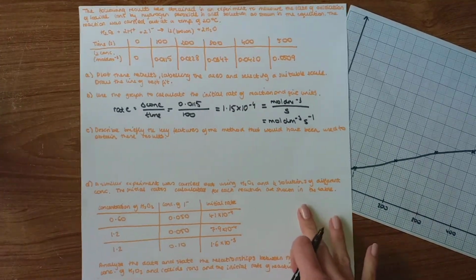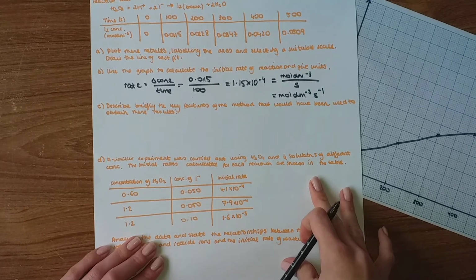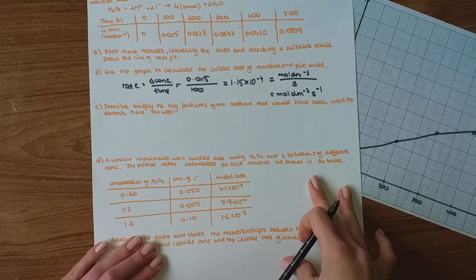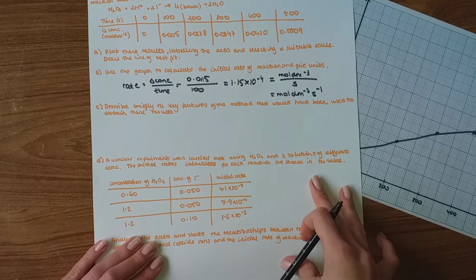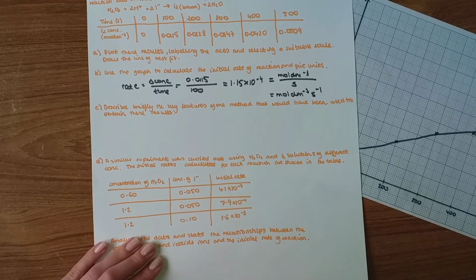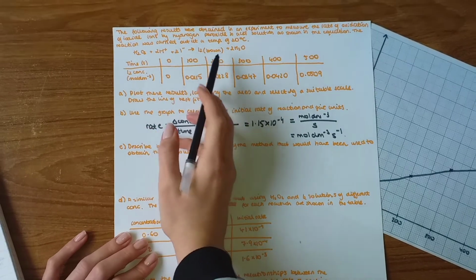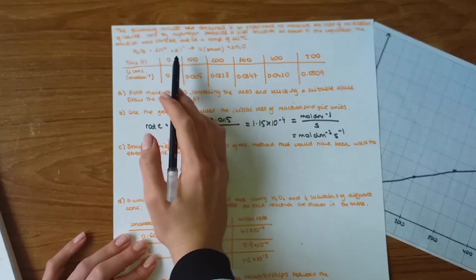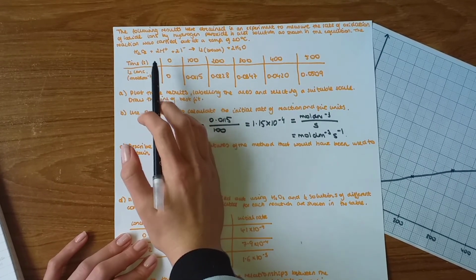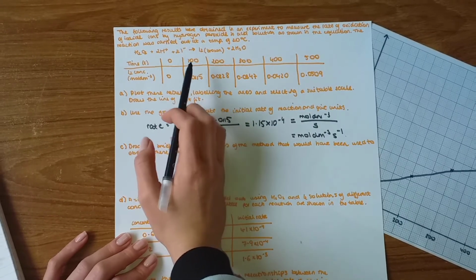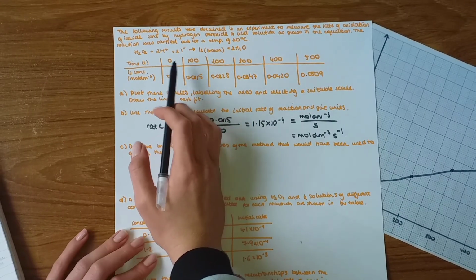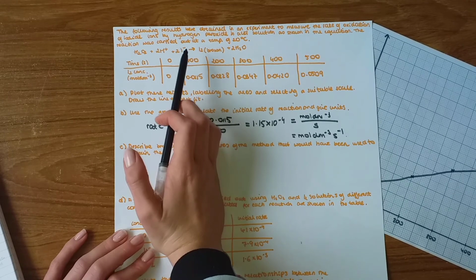The next part asks us to describe briefly the key features of the method that would have been used to obtain these results. Looking at the equation, we can figure out what method would be best for this. And as you can see, we don't have any states, so we don't know if they were gases or not.